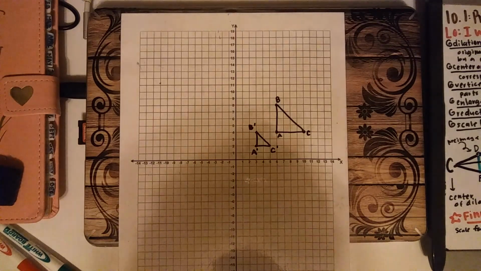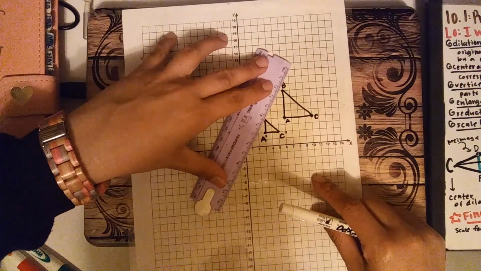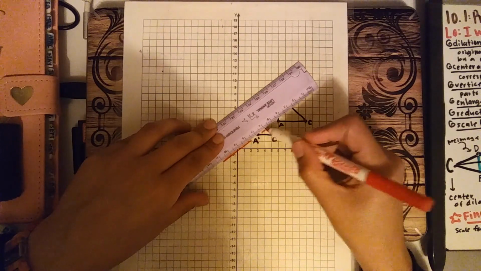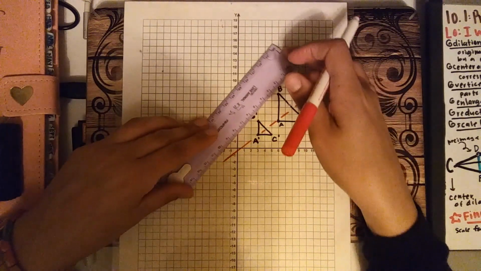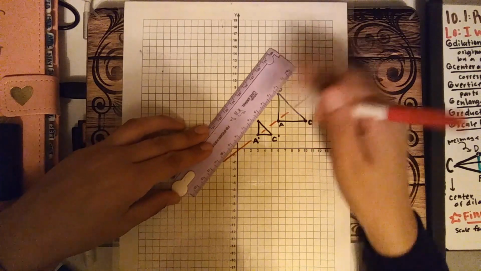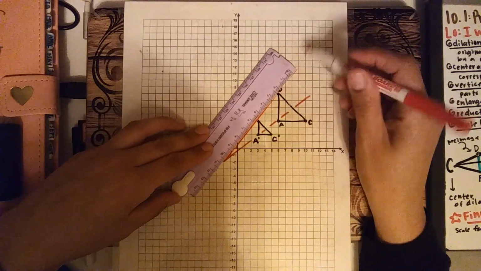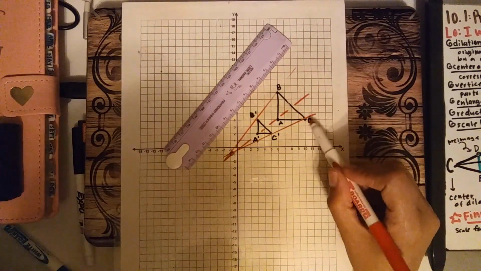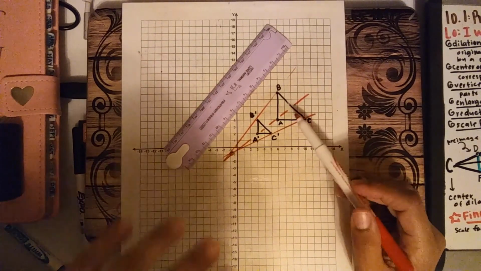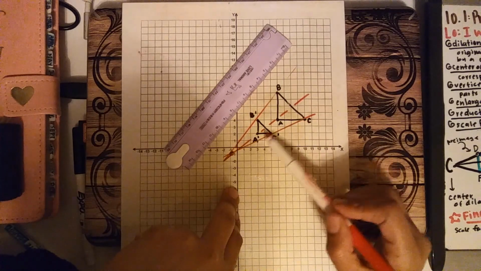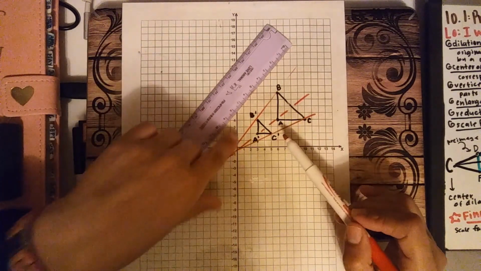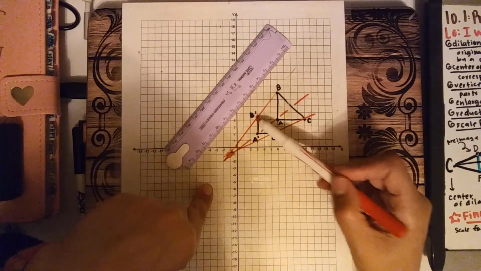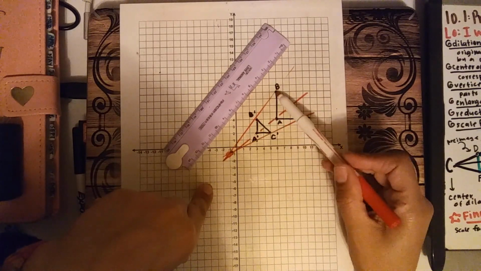If I were to grab a ruler, I'm not going to do it through because I don't want to ruin my triangles, but if I were to do this, I messed it up a little bit over here, but anyways, that would be my dilation from here to here. It's a reduction because I'm making it smaller. This will be my center of dilation, and then these will be my vertices of dilation right here.